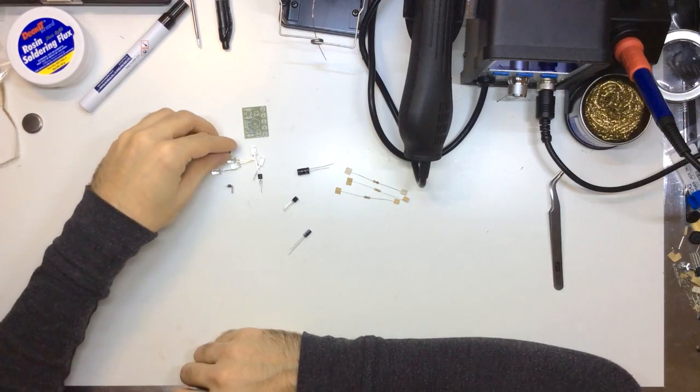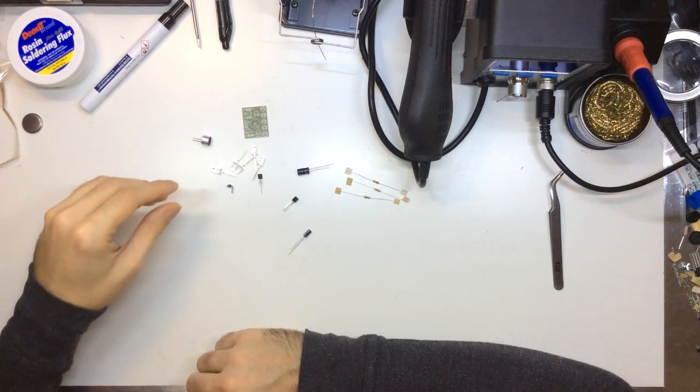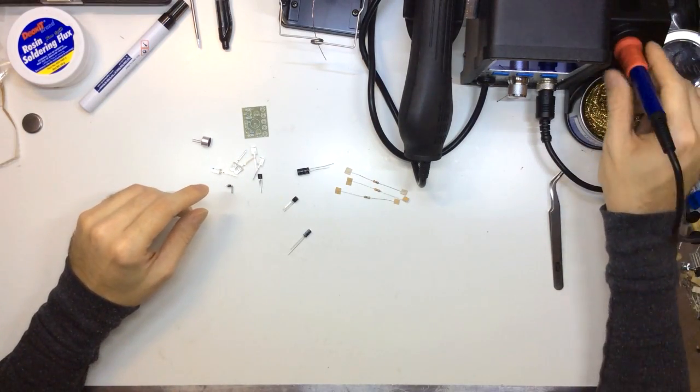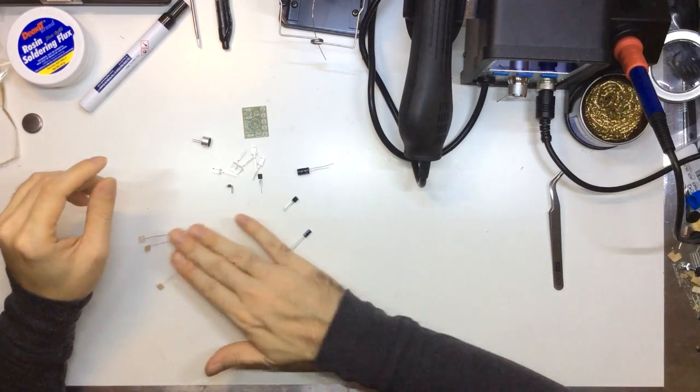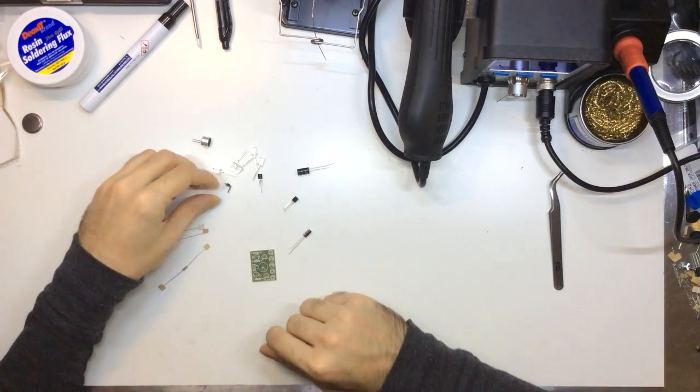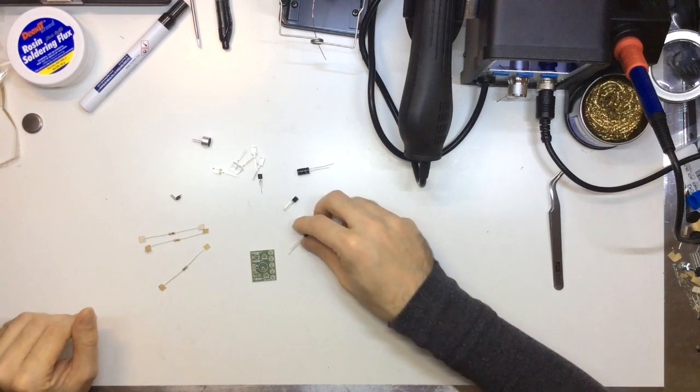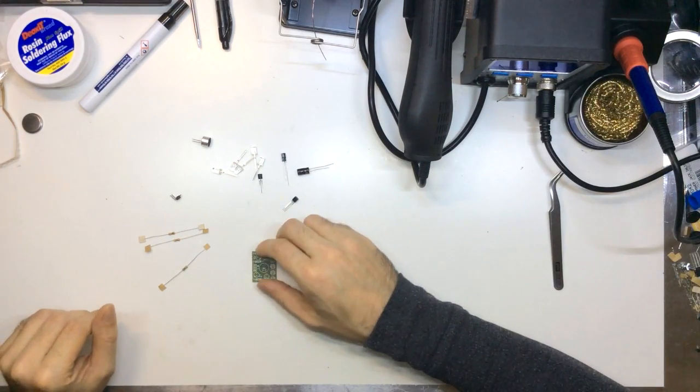I need to do a proper video on transistors at some point explaining the exact way they work. This doesn't have a lot of components, so I'm probably not going to time-lapse it. We're just going to slap it together.